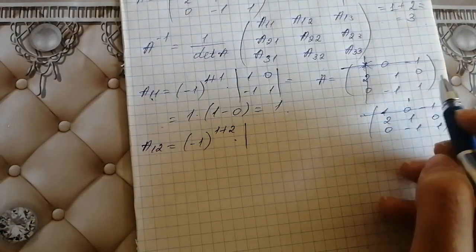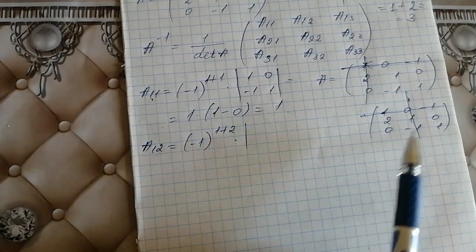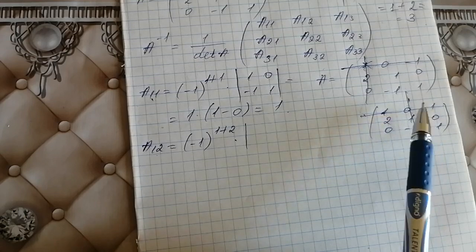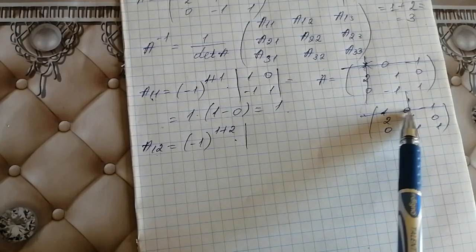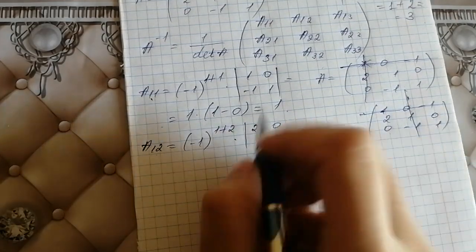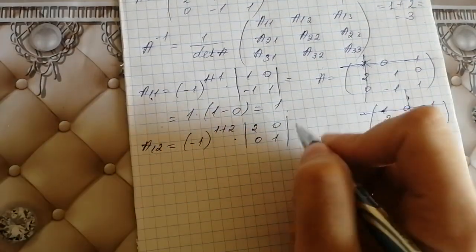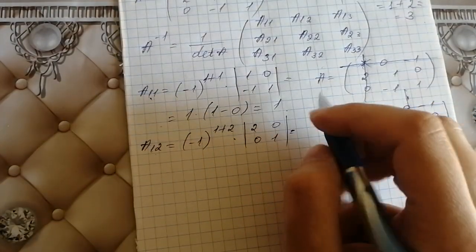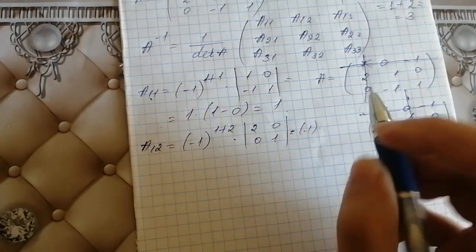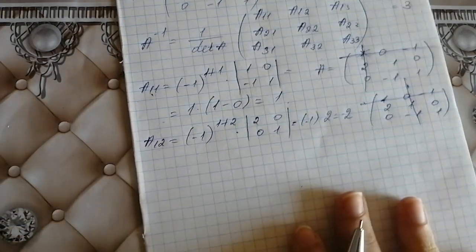Choose that element and draw two straight lines that intersect at the first row and second column. So the remaining points 2, 0, 0, negative 1 will be the determinant in this case. That is equal to negative 1 to the power of 3, which is negative 1, times 2 minus 0, which is 2, so that is equal to negative 2.